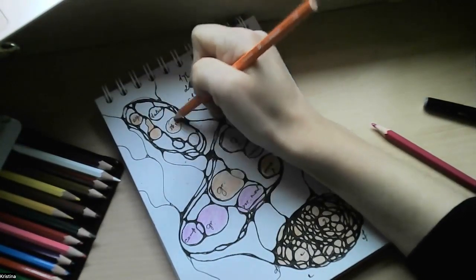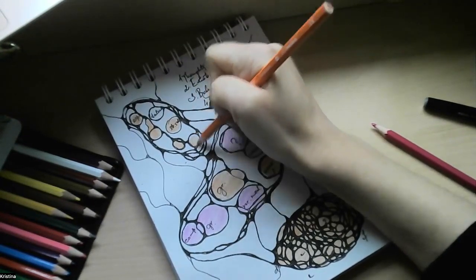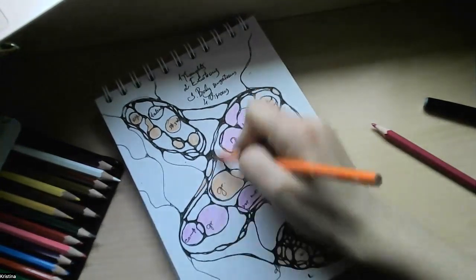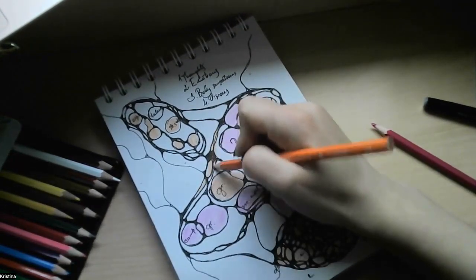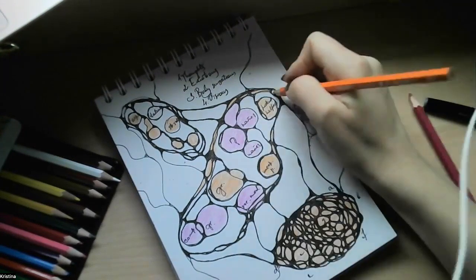So add some color, not compulsory everywhere, but to have a feeling that it is colored and harmonized.